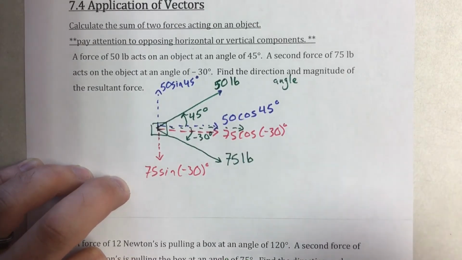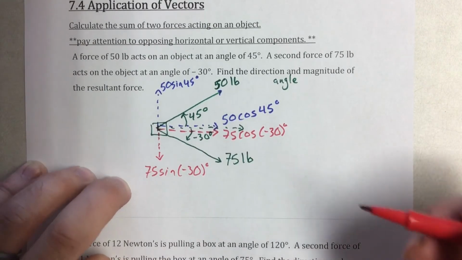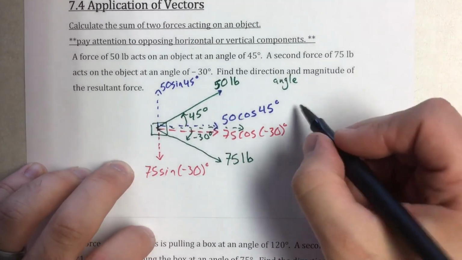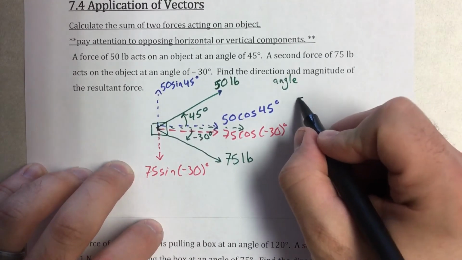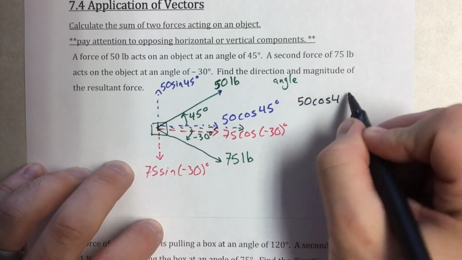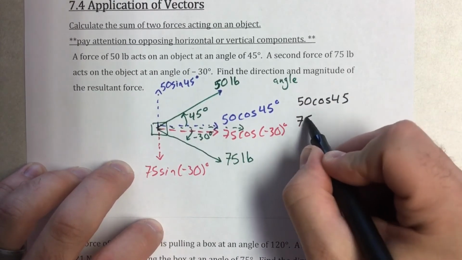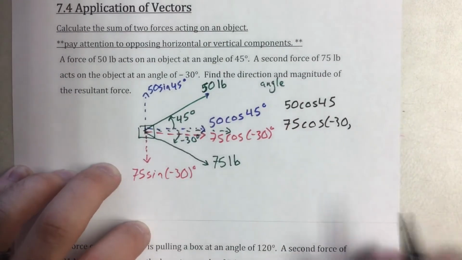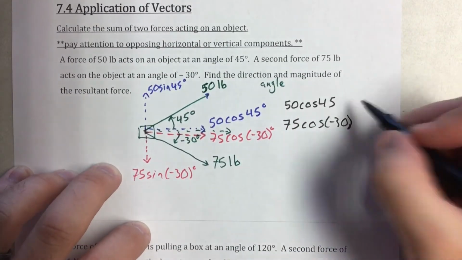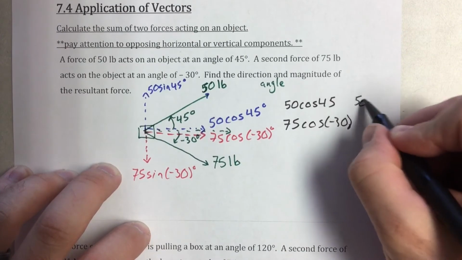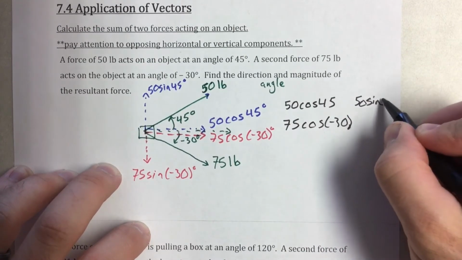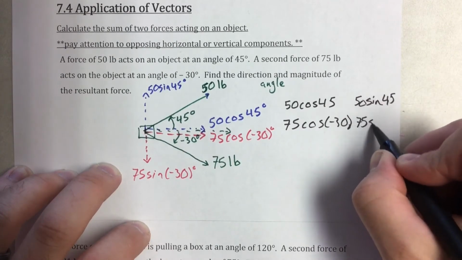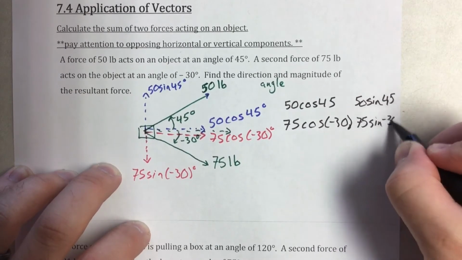Okay. We add the vertical components, we add the horizontal components. So it would look like, okay, I'm just going to stack these up. 50 cosine of 45, 75 cosine of negative 30. And then we would have 50 sine of 45, and then 75 sine of negative 30.